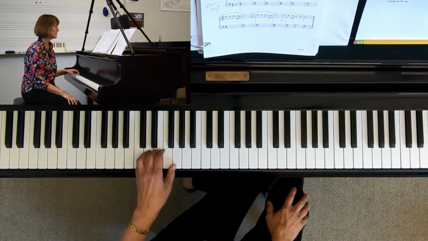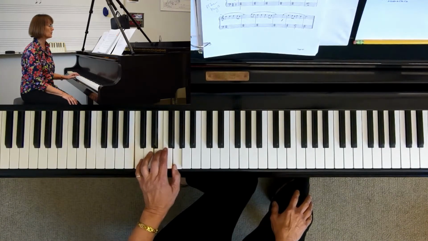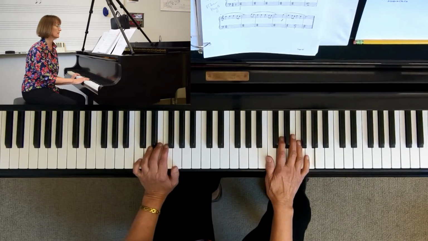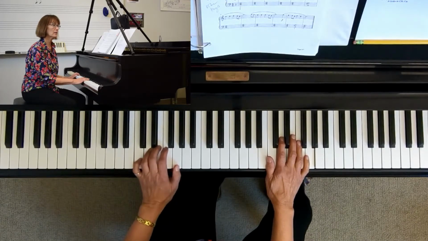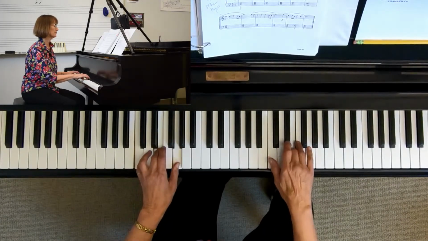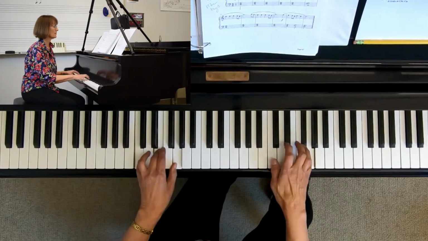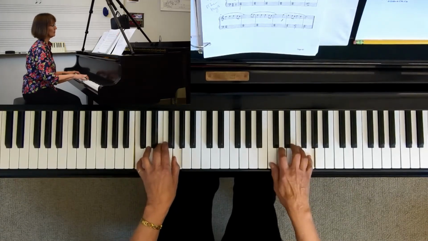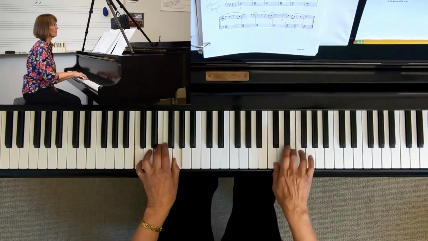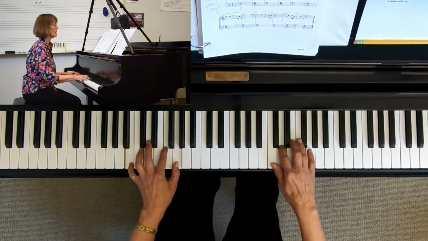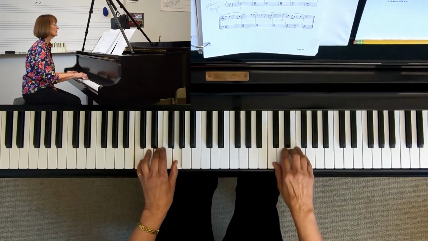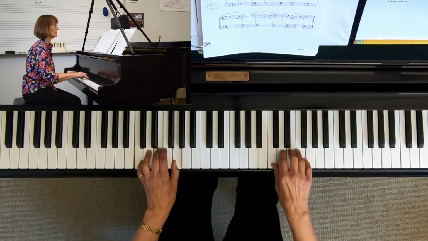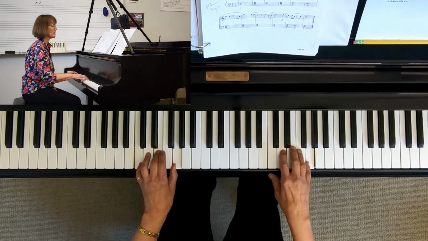And the left hand, I just did an arrangement of it to make it simple for you. It's all tonic or dominant. So it should be pretty easy to sight read both. Let's give it a go. 4, 1, 2, 3. Now soft. And suddenly loud.